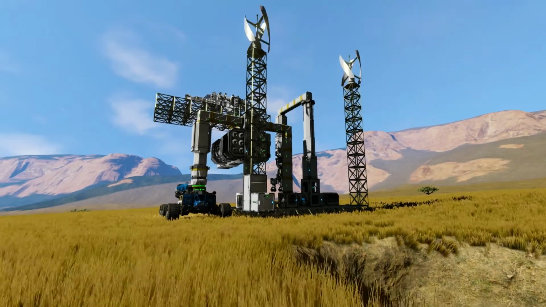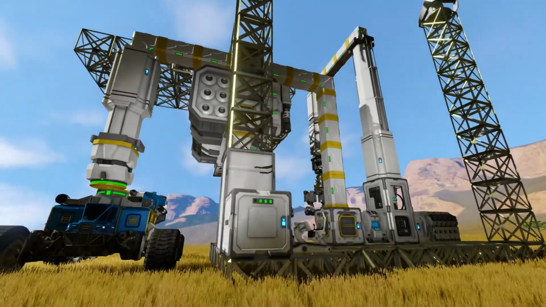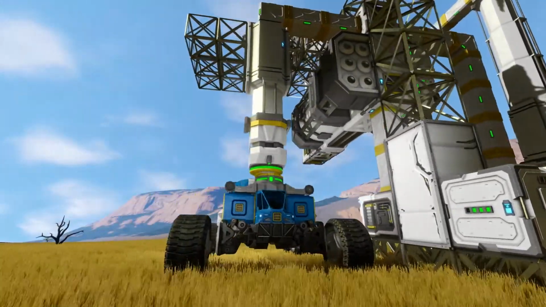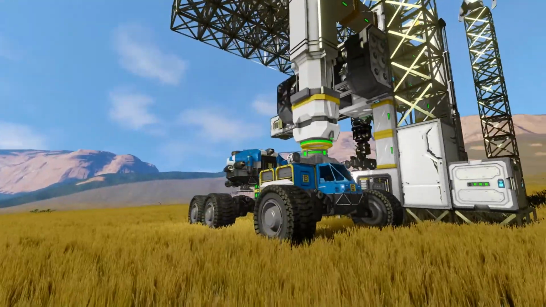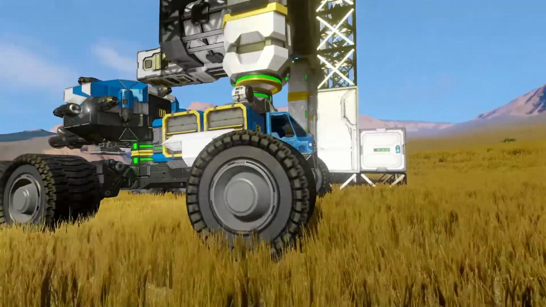Today we're going to be turning this ramshackle, terribly disorganized, ugly base into something a little bit better, or at least we're going to start doing that. And we're going to start by building a hangar for our rover. There are a few things we're going to need for this hangar.